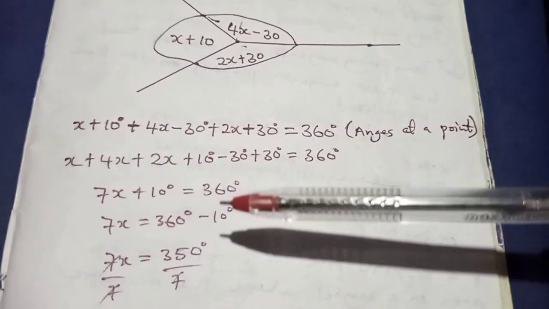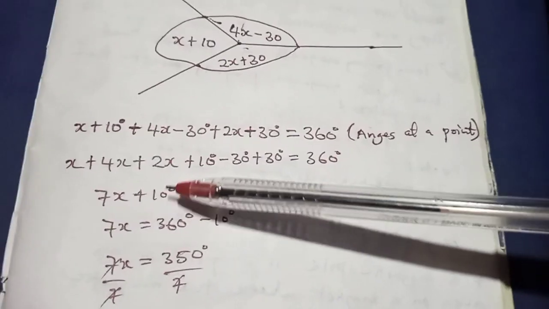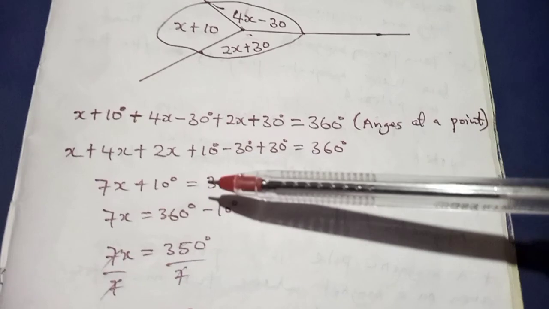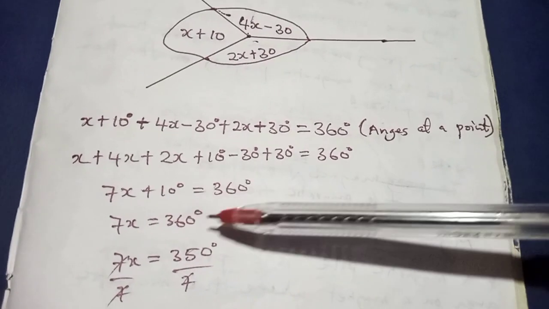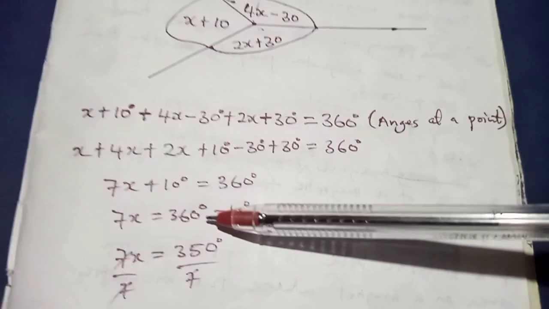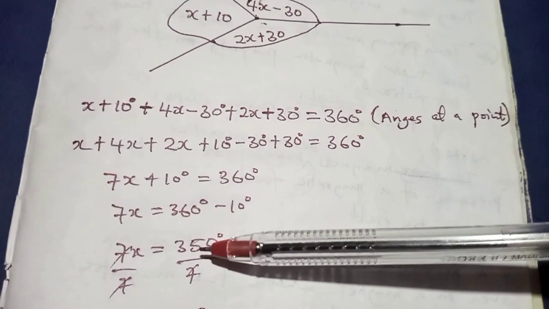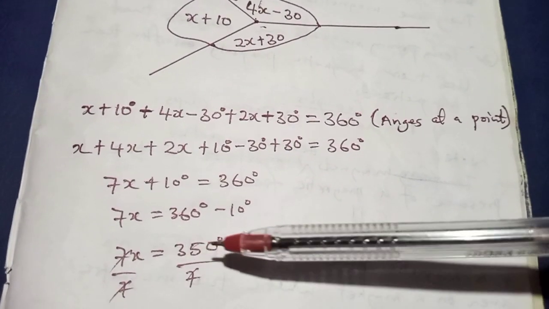Now we need to find the value of x, so we need to bring the 10 degrees here. When these 10 degrees come here, it becomes negative. Okay, so we have minus 10 degrees here. We bring it here, so we subtract 10 from 360 degrees. We'll be left with what? 350 degrees. So 7x is equal to 350 degrees.